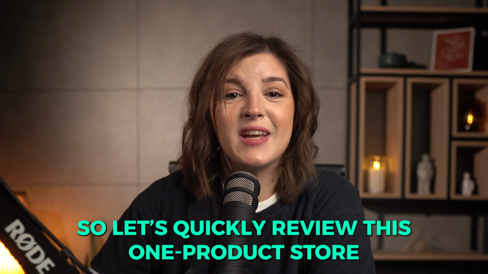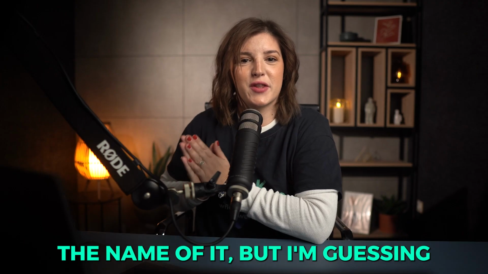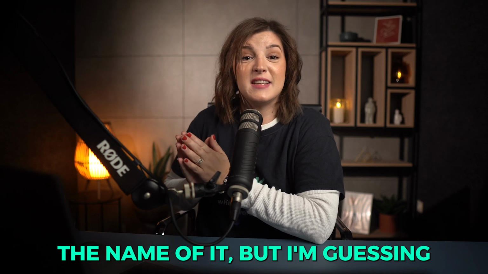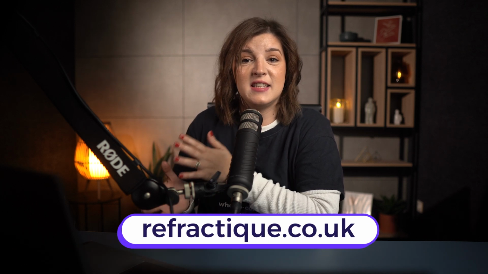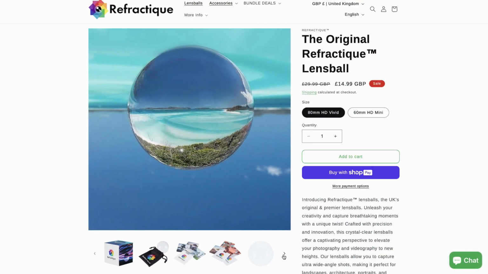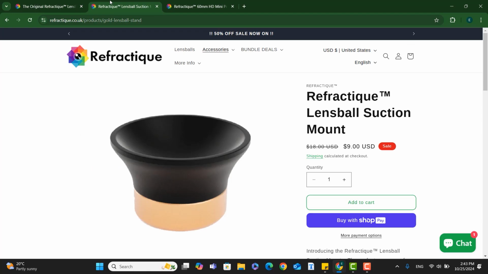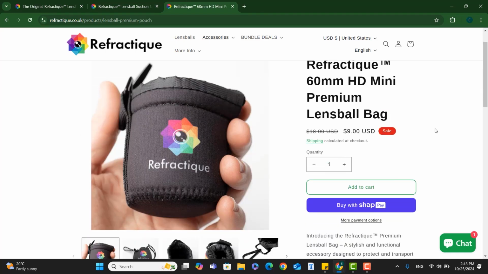So let's quickly review this one-product store. I'm sure I'm going to butcher the name of it, but I'm guessing it's refratique.co.uk. Now, this store sells a product called Lens Ball, which provides a nice fisheye photogenic effect to images. Here we can see the main product, the lens ball. Here are two add-on items that can enhance the product experience. You have the lens ball mount and the lens ball bag.